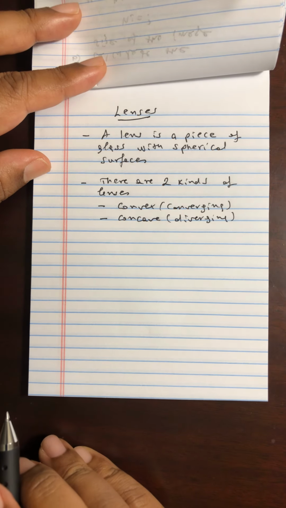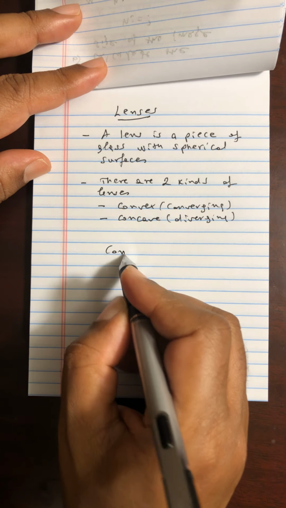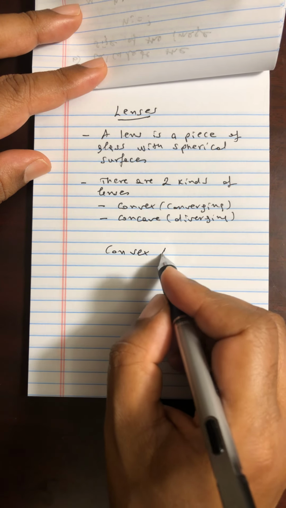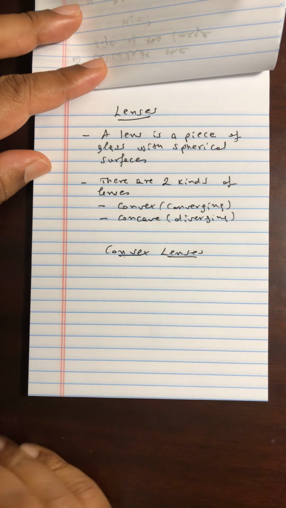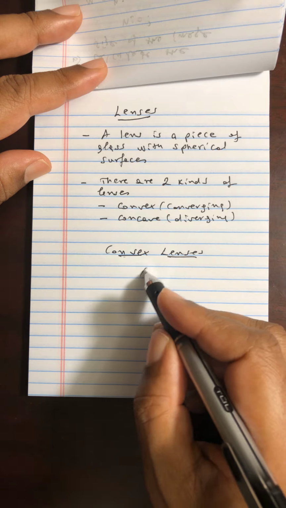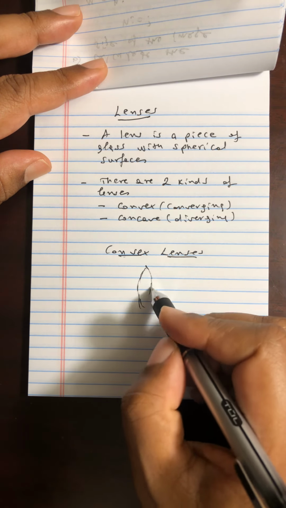Okay, so we're going to start with convex lenses. All right, so let's say we have the following convex lens over here like this.